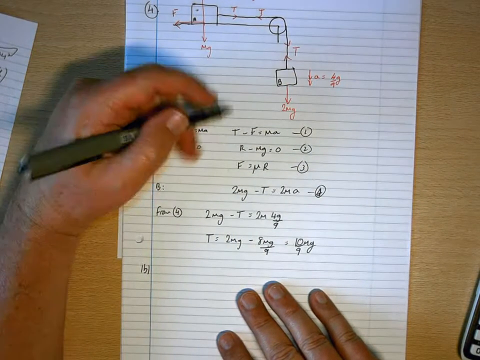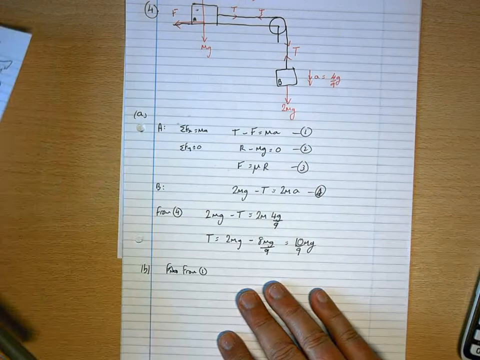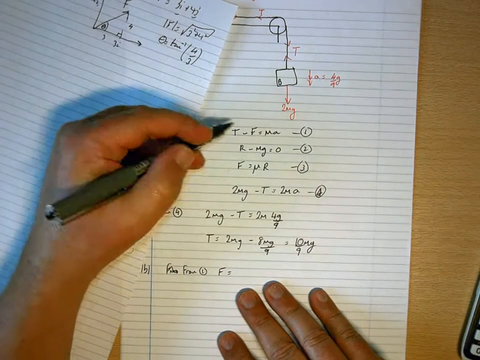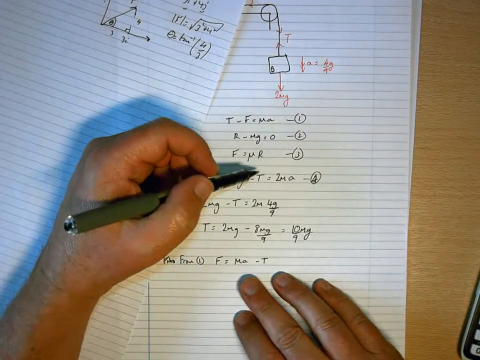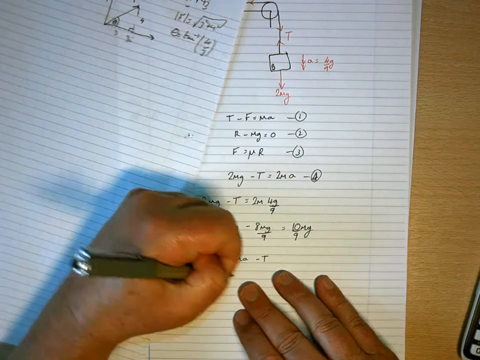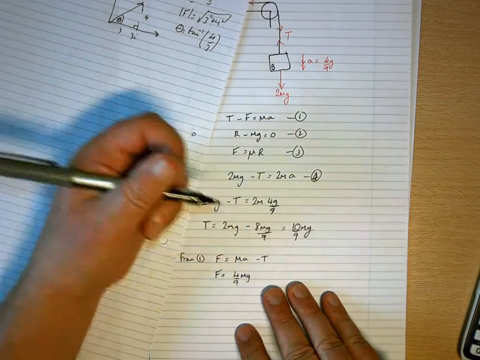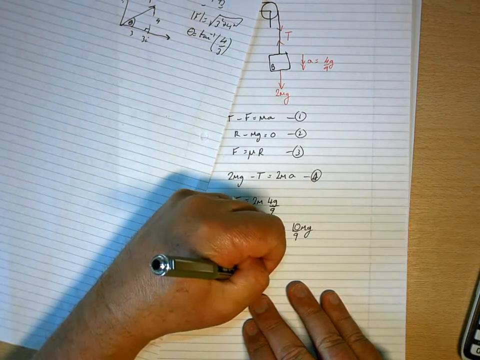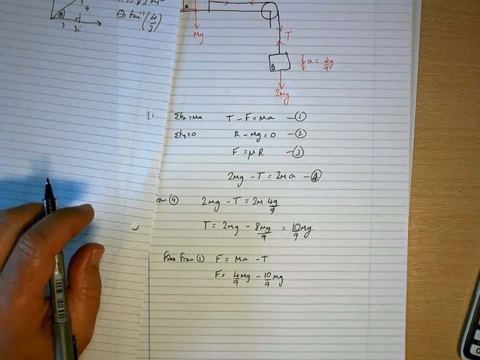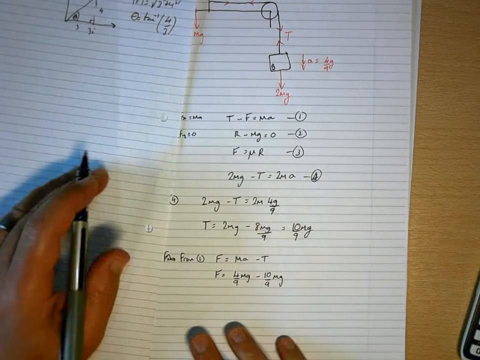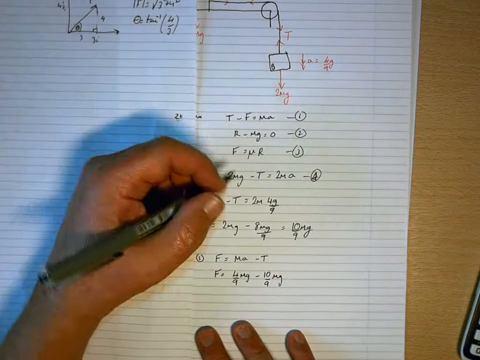F, from 1, F equals ma minus T. Well, I know that a is 4/9 g, so that becomes 4/9 mg minus T, which is 10/9 mg, which is wrong because F is T minus ma, sorry, so that's wrong.